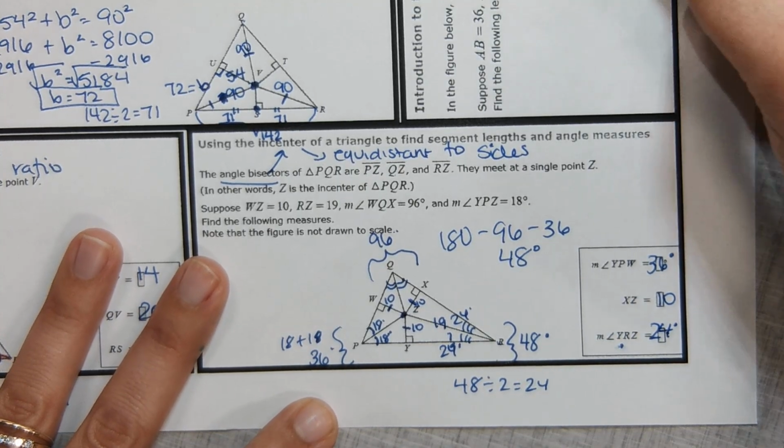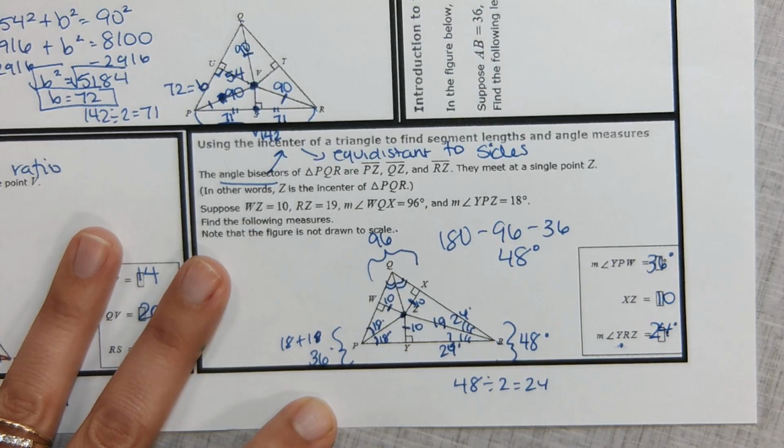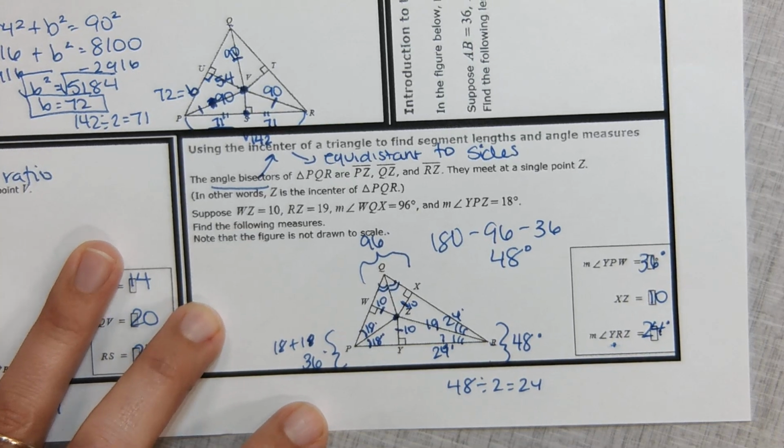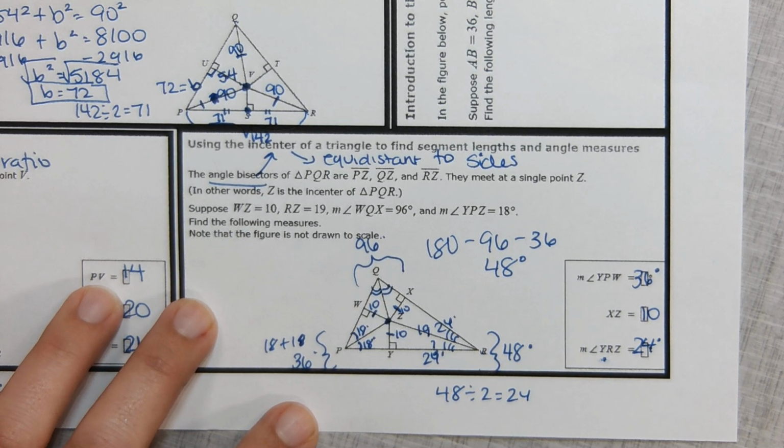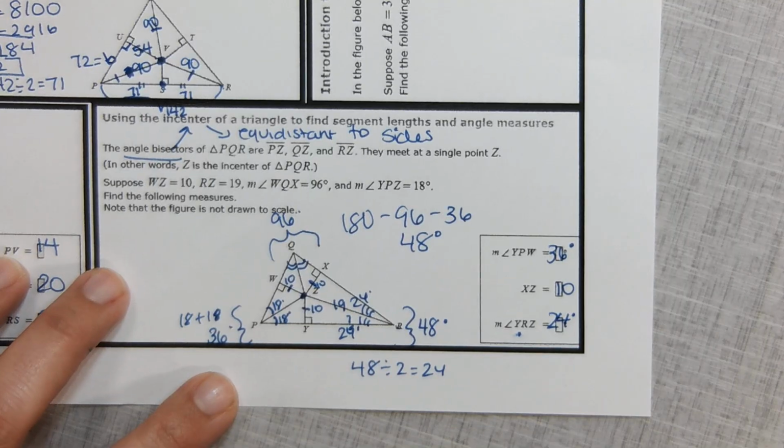And then we have one more up here that we need to look at. Okay, everybody have that down?